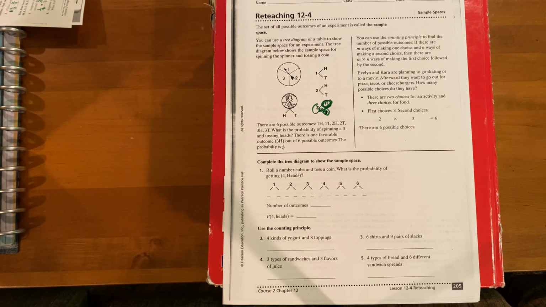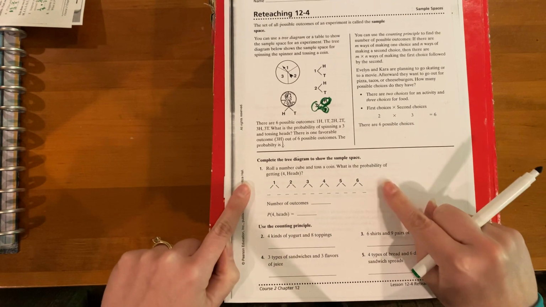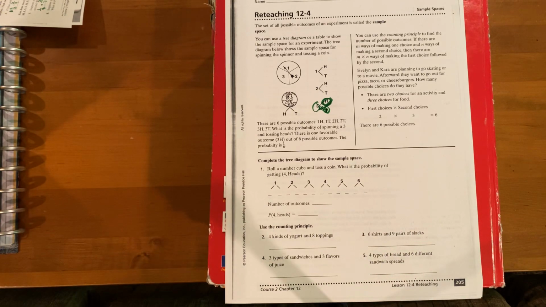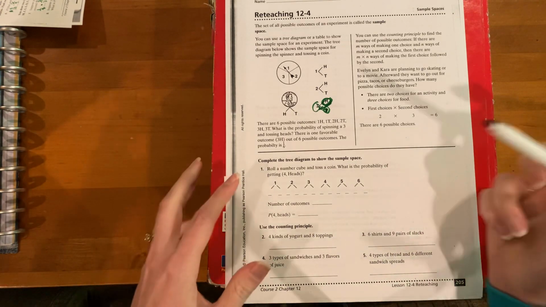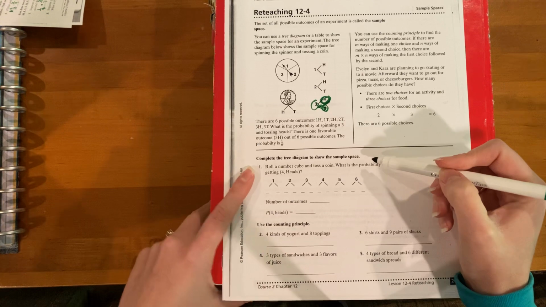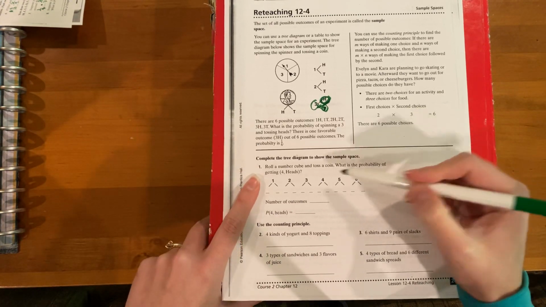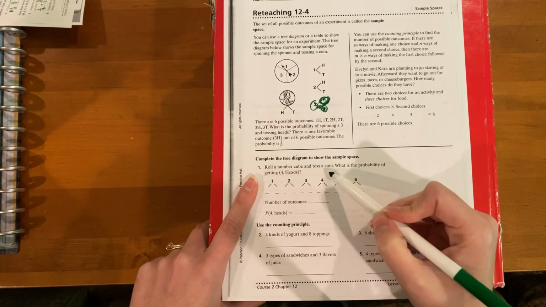Before we move on to the counting principle, we're actually going to jump down and do this one on the reteach together really fast as a second example. Complete the tree diagram to show the sample space. Rolling a number cube and tossing a coin.